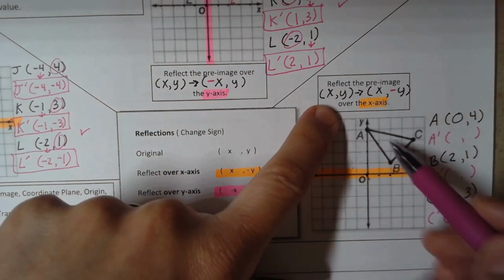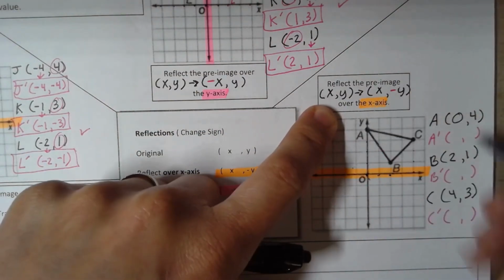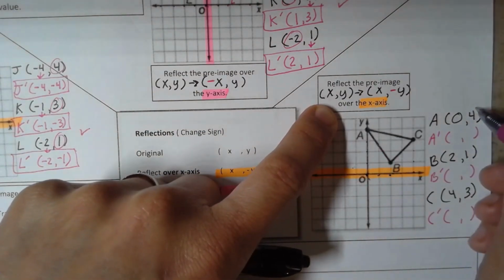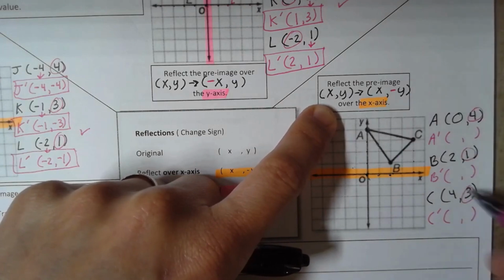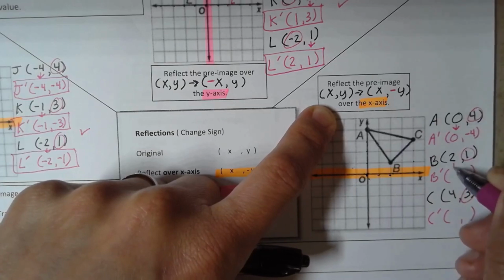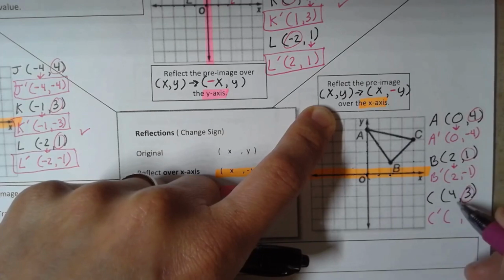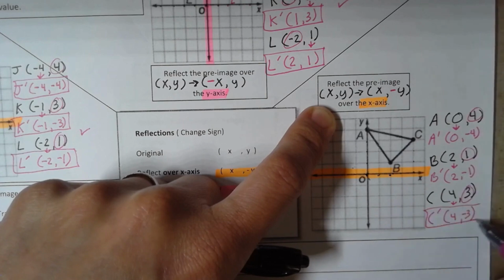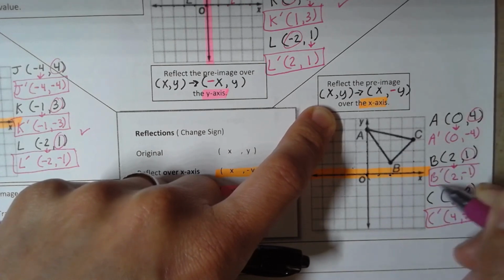Now we know we're going to be changing our y values, right? Because we're flipping over this x-axis. And so I'm going to circle my y's because we're going to be changing all those signs. I bring down my x value. This 4 changes to a negative 4. Bring down my x value. That y value changes to a negative 1. Bring down my x value. And this y value changes to a negative 3. Those are my 3 ordered pairs.